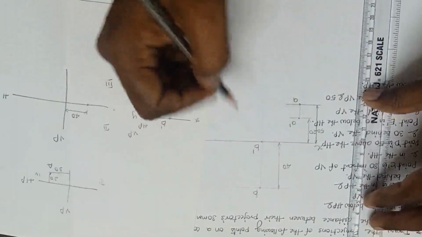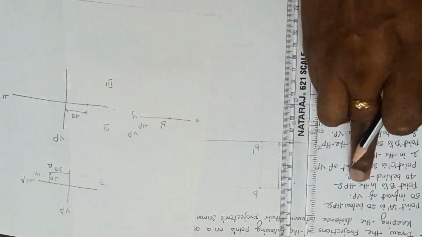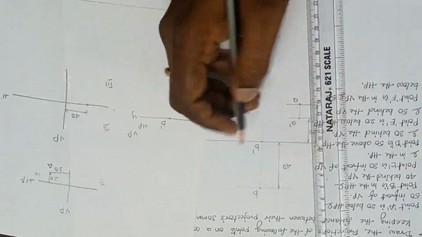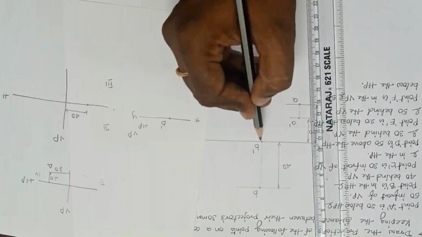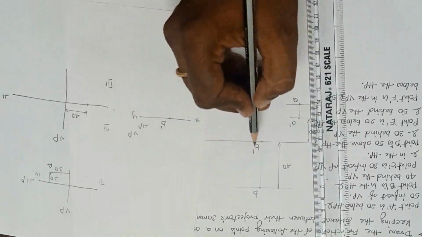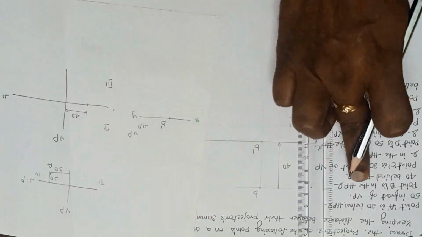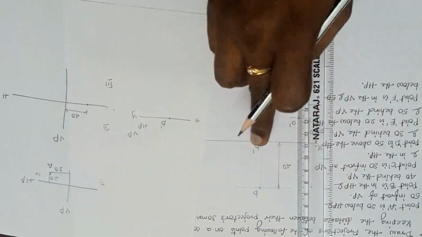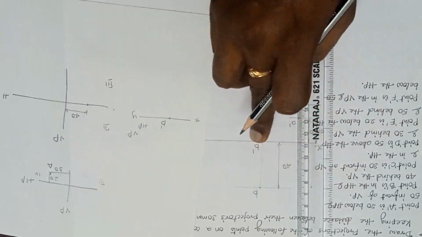Okay, this is point B. Because distance from HP is 0, I have shown it on the XY only. So it falls on the VP, which is B dash. For distance from HP, just put the dash, point B dash.